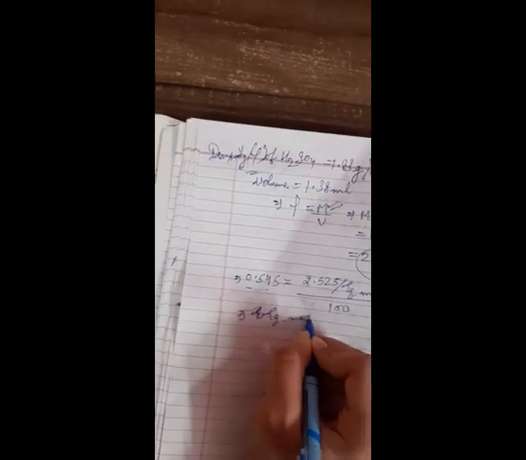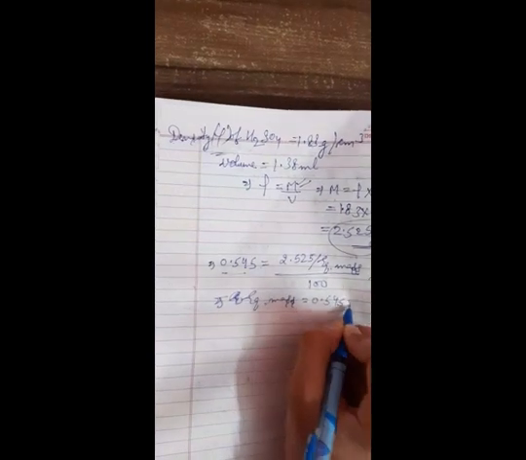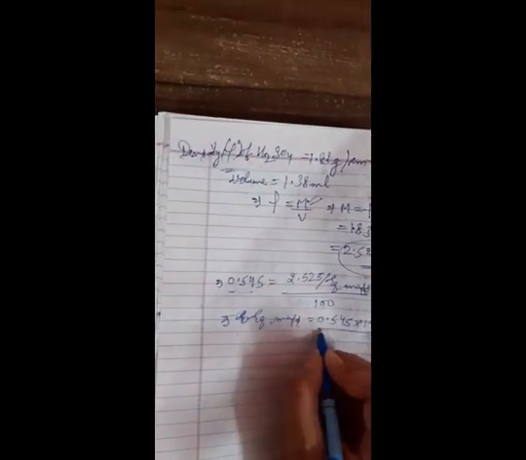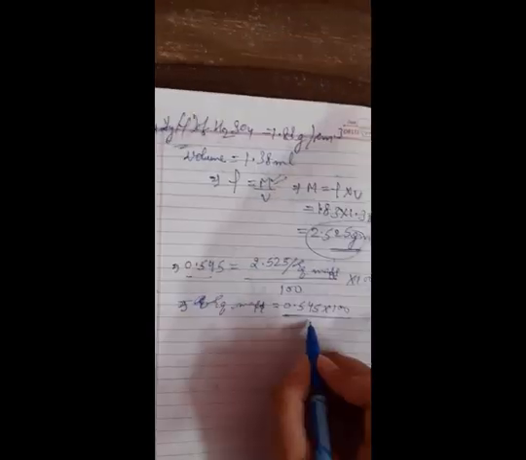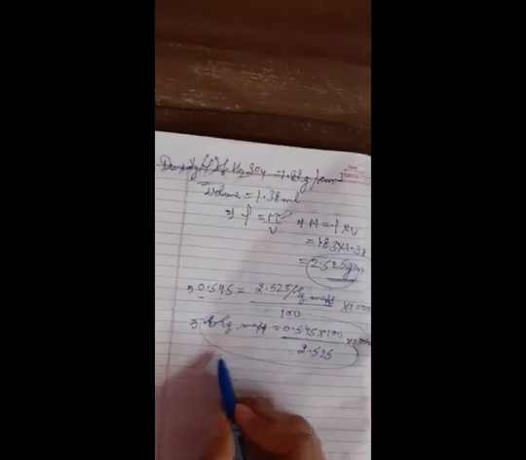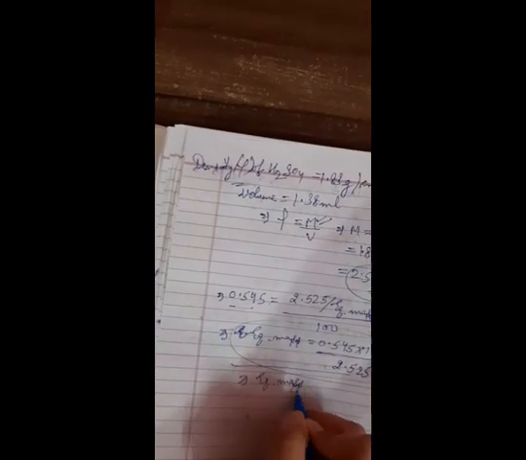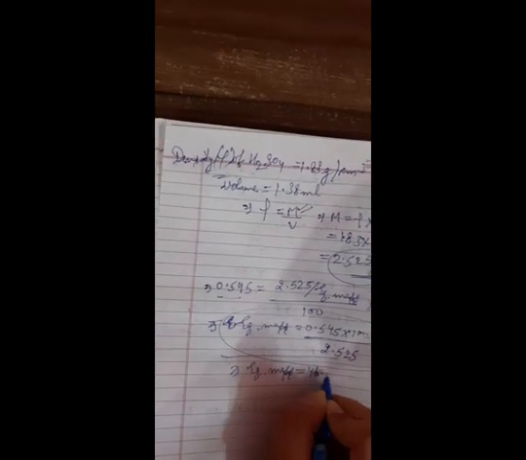Here equivalent mass is equal to 0.545 into 100 upon 2.525 into 1000. Upon doing the calculation, we get the equivalent mass to be 46.33 gram.